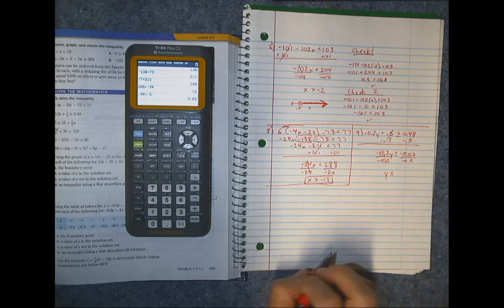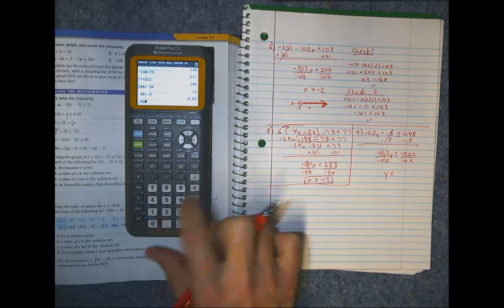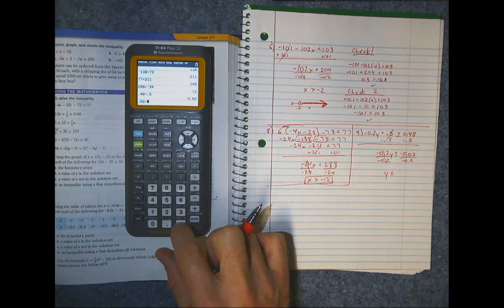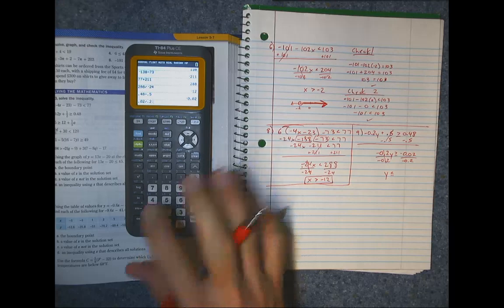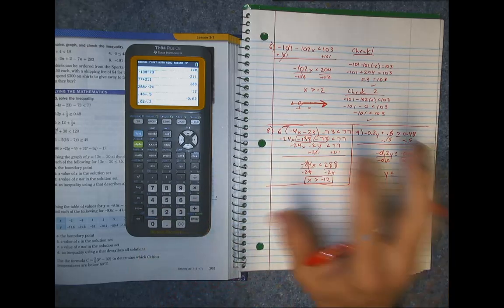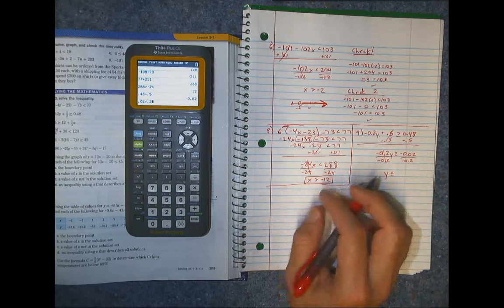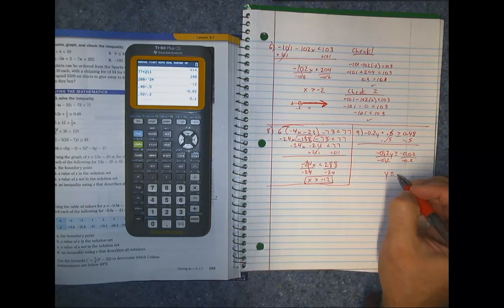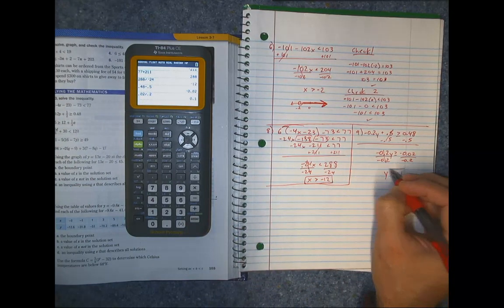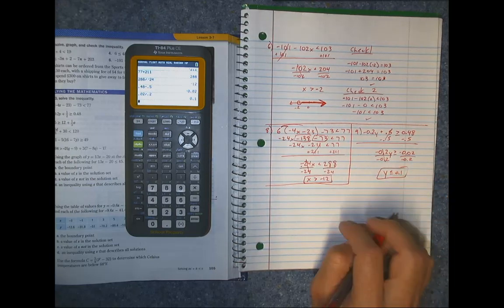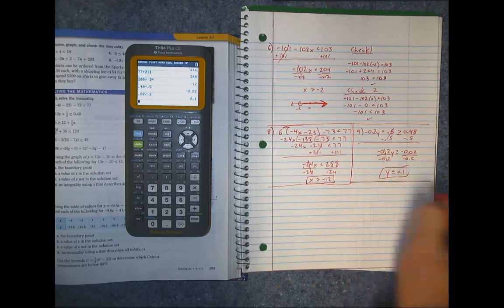This has to flip, and 0.02 divided by 0.2. Notice I didn't deal with the negatives. I can just do this in my head. Right? Why do I need to mess with the calculator? A negative and a negative is going to be a positive, and it's 0.1. So y is less than or equal to 0.1.